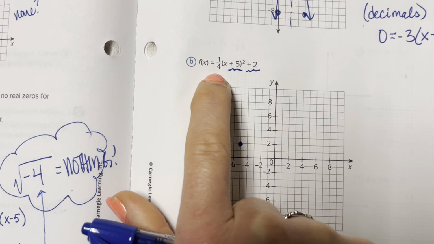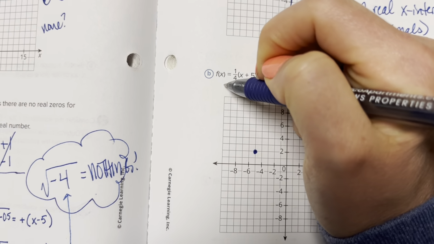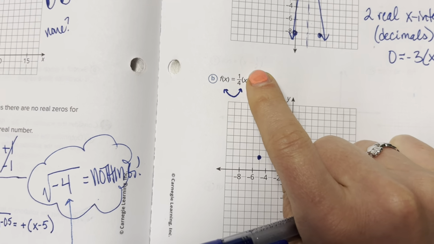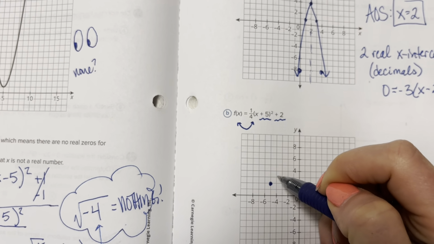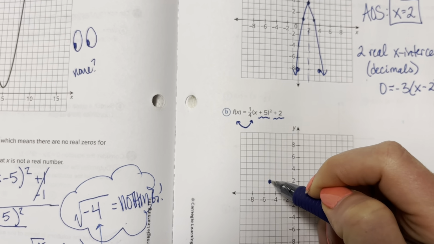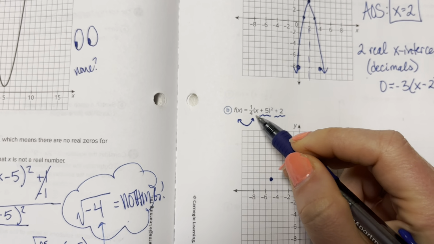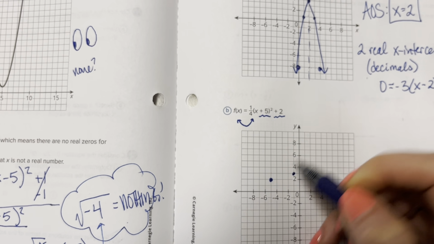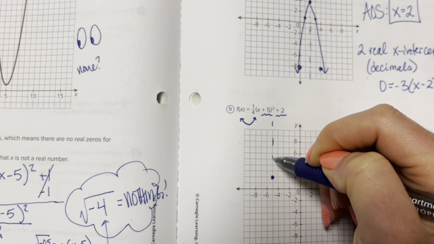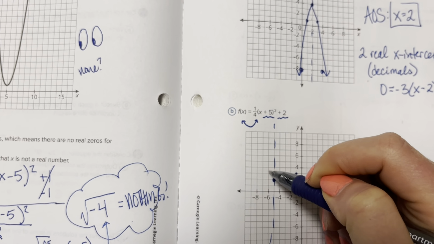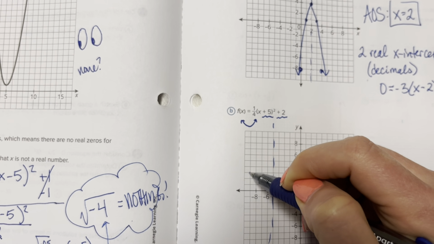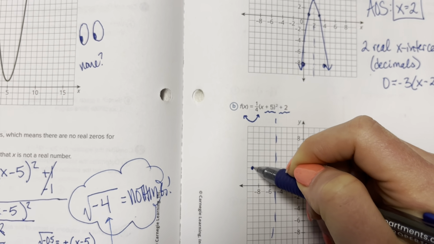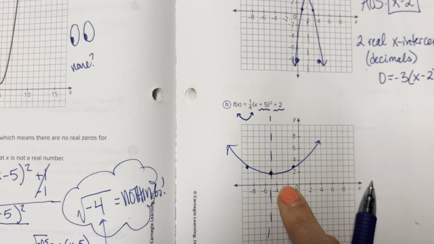Well, my A value is positive, so it is going to be a happy parabola, but it's actually just going to be a little bit wider than usual. So 1 over 4, actually that width is pretty large, which means instead of going over 1, up 1, and making it a normal parabola, I have to go over 4, up 1. So rise 1, run 4, 3, 4. And then my symmetric point on the other side is the same. I'm going to go rise over run, up 1 over 1, 2, 3, 4. And that is my width. That's a big, wide parabola.